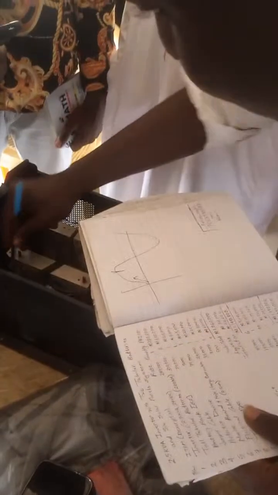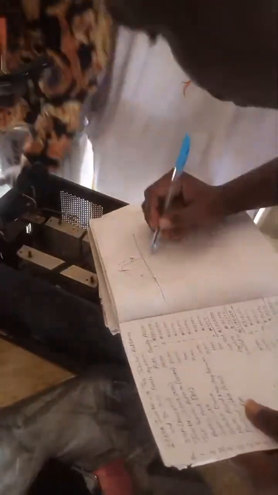This first 3, you handle it to go up like this. This second 3, you bring it down like this. This other 3 here, you bring it down like this. This other, there's another 3 here, you bring it up like this.